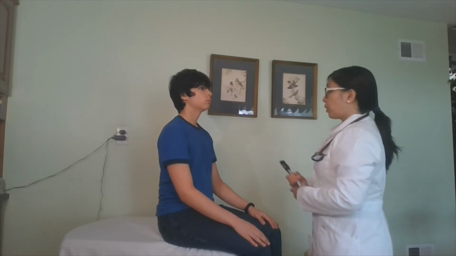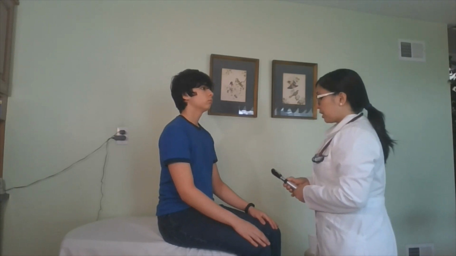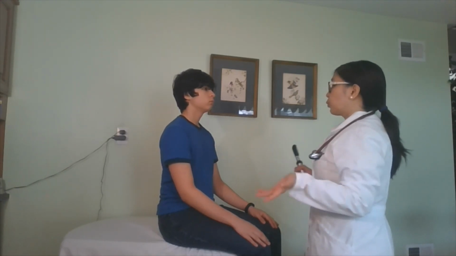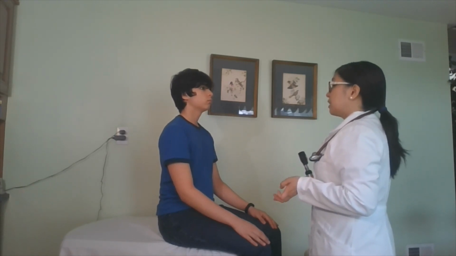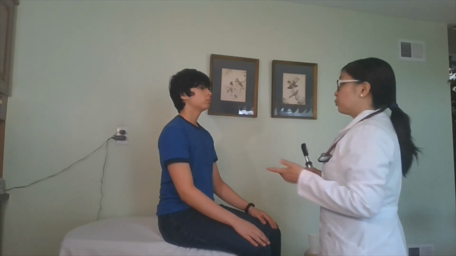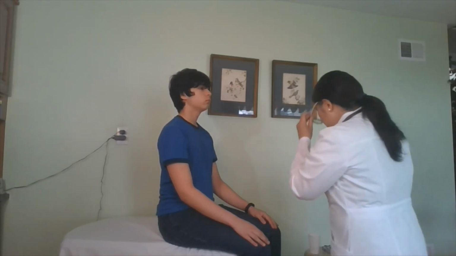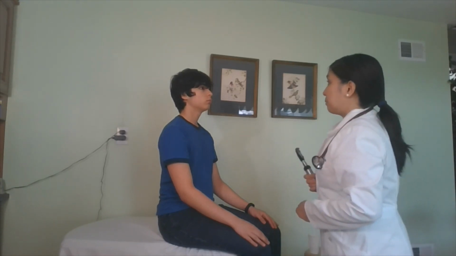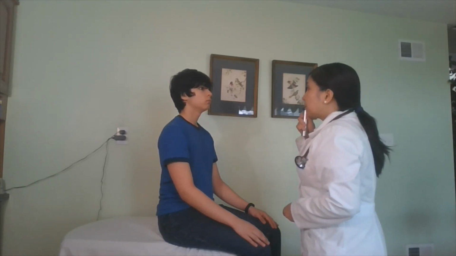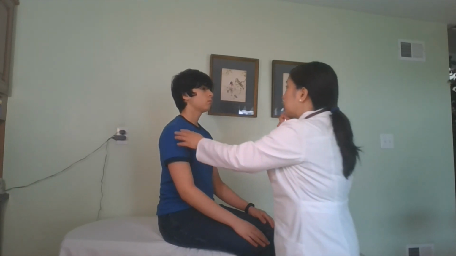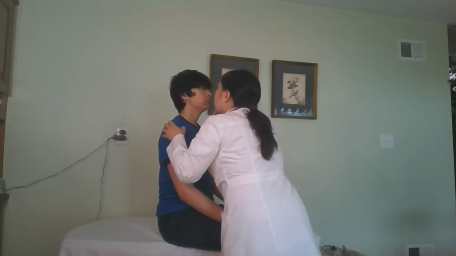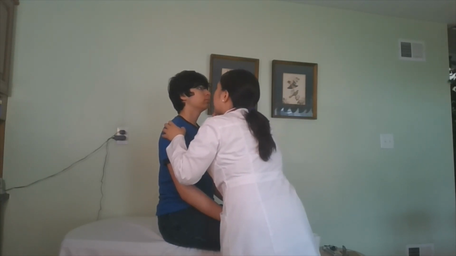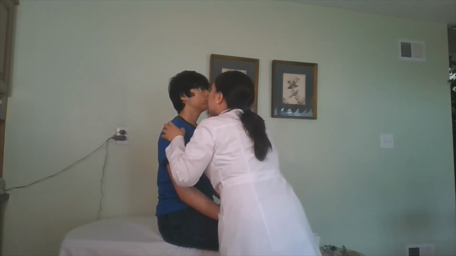Next, I'm going to perform a fundoscopic exam. So I am going to approach at an angle, and normally we'll have the light off, and that way you can identify the red reflex easily. But for the purpose of this demonstration, we'll keep the light on. So I'm going to use my right eye to examine your right eye. So once I've identified the red reflex, I'm going to work my way closer to you. Here you go.